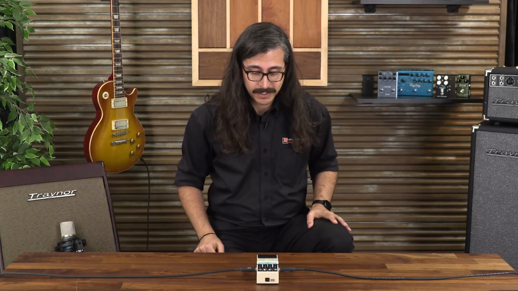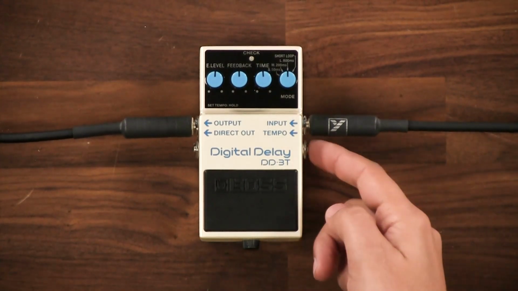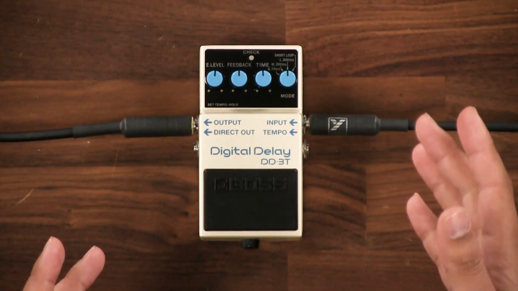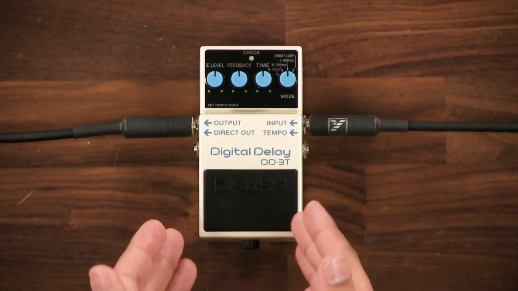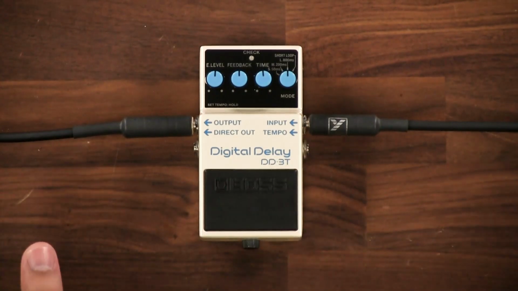Now, in terms of this one here, the DD3 has been in production in some form or another for decades. This was actually one of Boss's first compact digital delay pedals, and one of the first pedals of its kind, period. Before then, digital delays were relegated to rack units in studios. The DD3T is the first time we're seeing a tap tempo feature on the most basic and entry-level digital delay pedal from Boss.